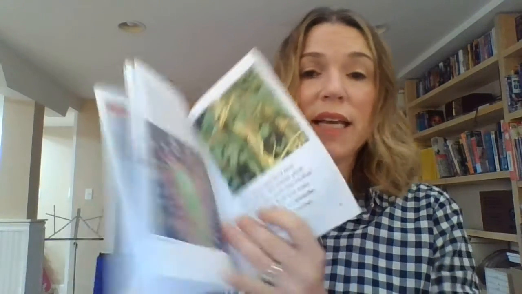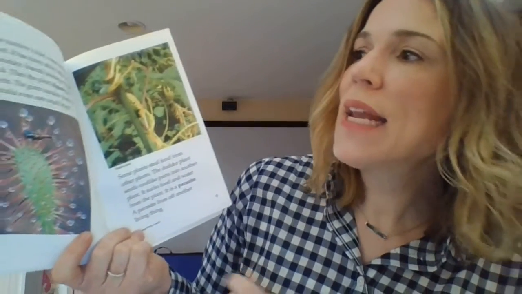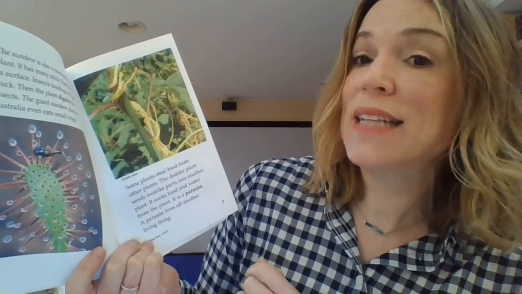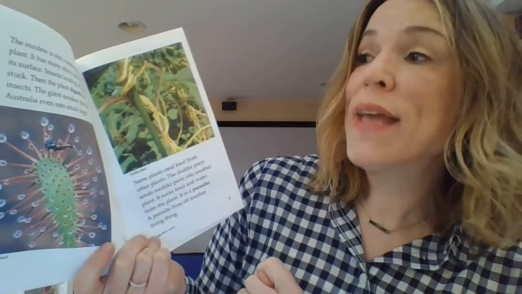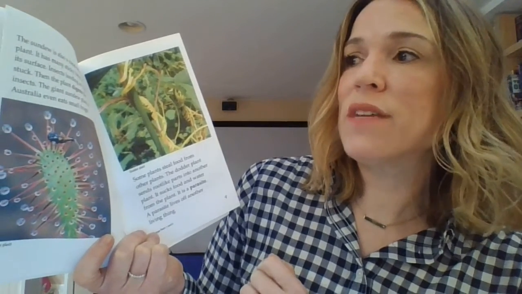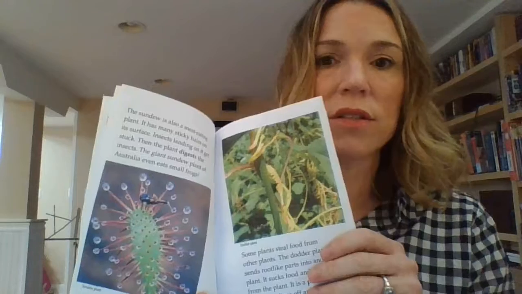The sundew is also a meat-eating plant. This is the sundew right here. It has many sticky hairs on its surface. Insects landing on it get stuck. Then the plant digests the insects. The giant sundew plant of Australia even eats small frogs.